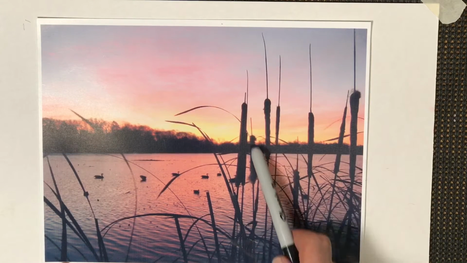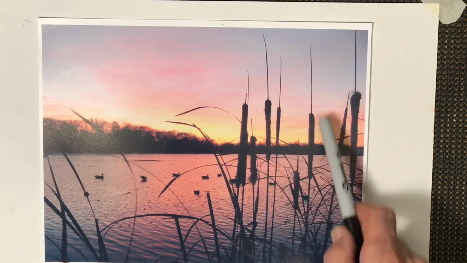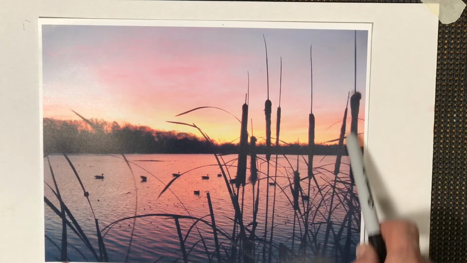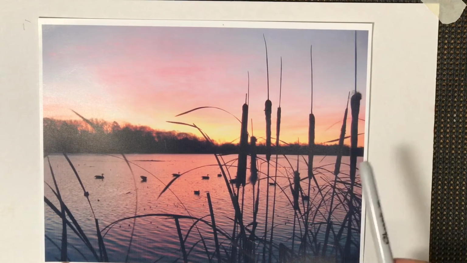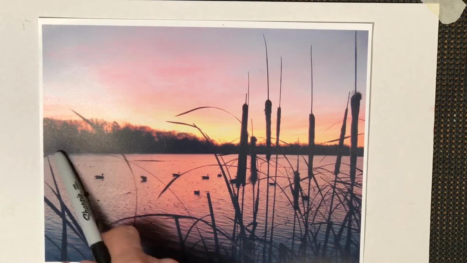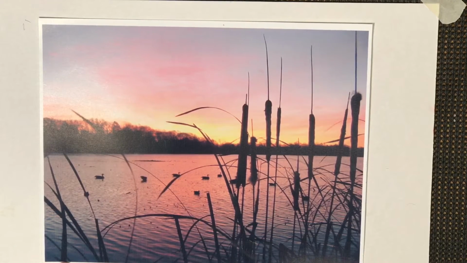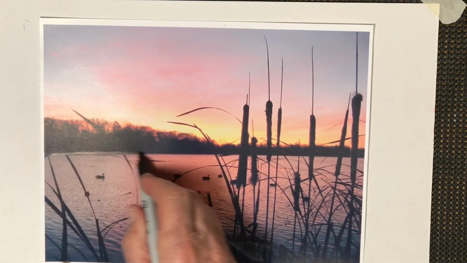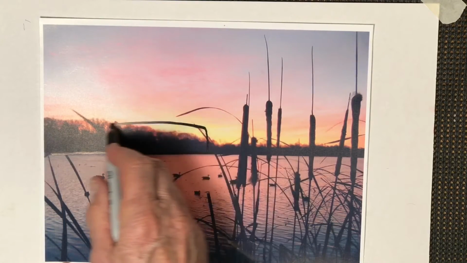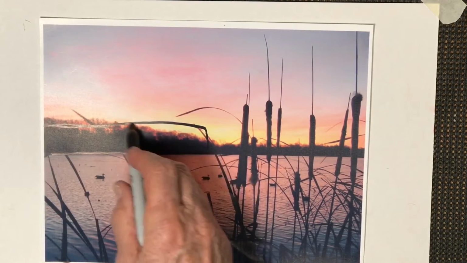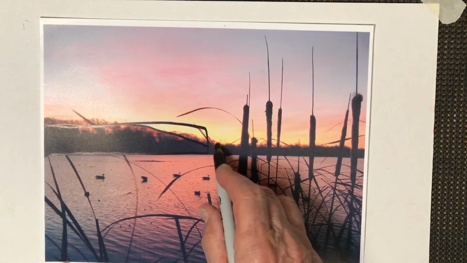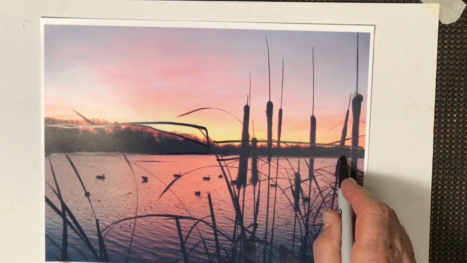And the cattails, the bud, or whatever you call this, is very, very small rectangles. And over here is basically nothing more than sort of rectangles with a little bit of shaving off.